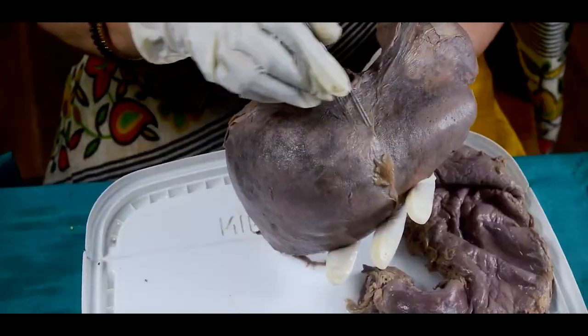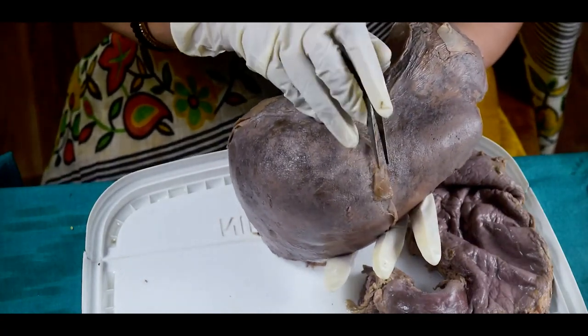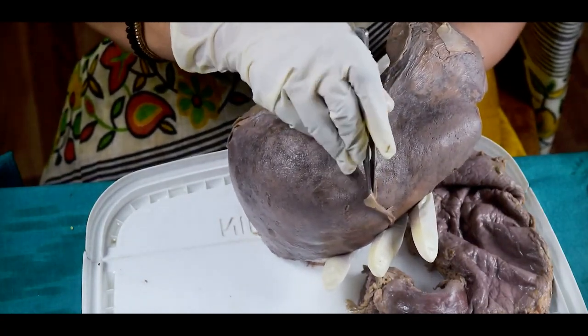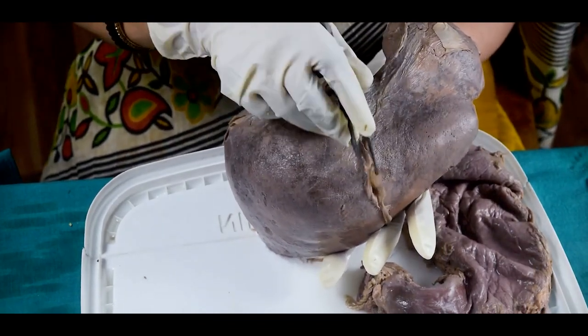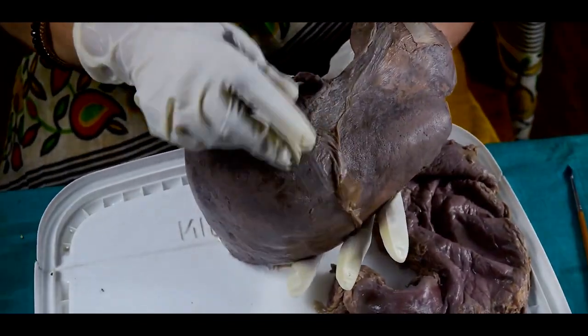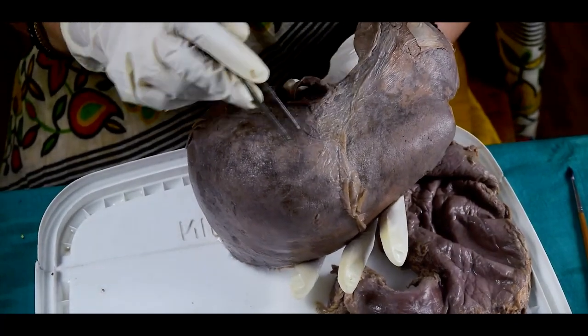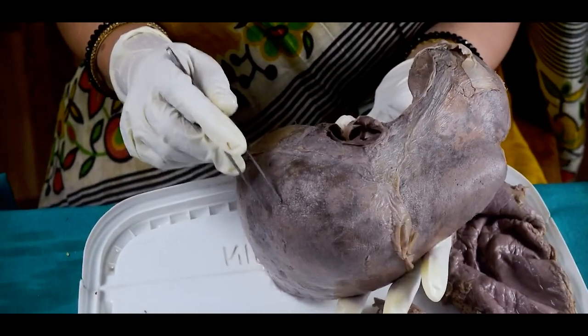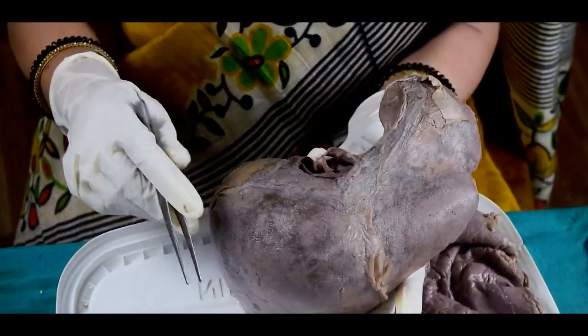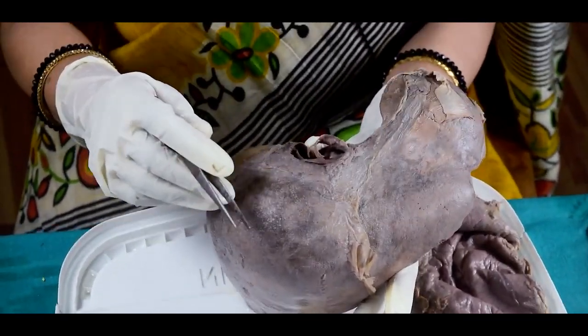Now the liver consists of a massive right lobe and a thin left lobe, and these two lobes are separated anteriorly by a ligament, and this peritoneal ligament is known as the falciform ligament. So the right side of this falciform ligament is the right lobe of the liver. The left side of the ligament is the left lobe of the liver.